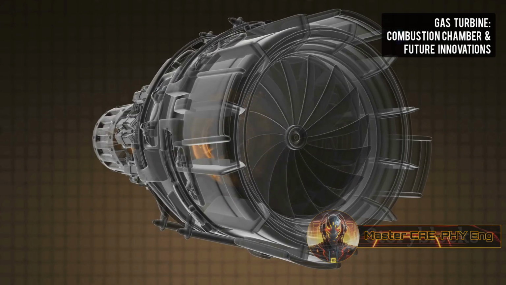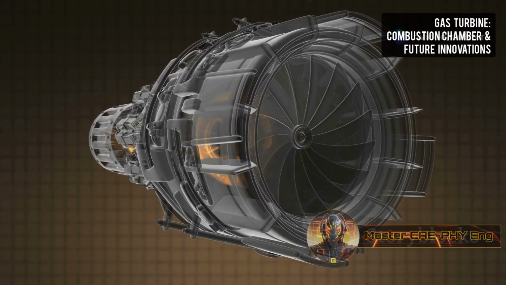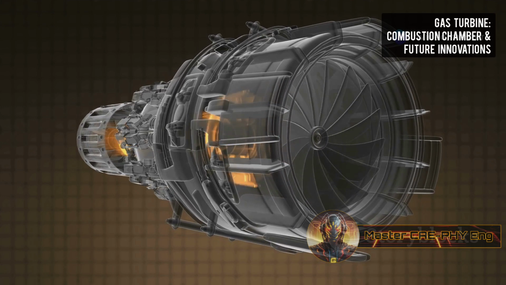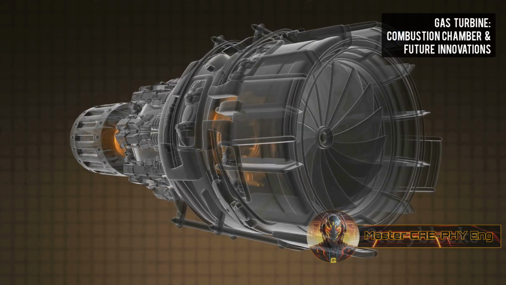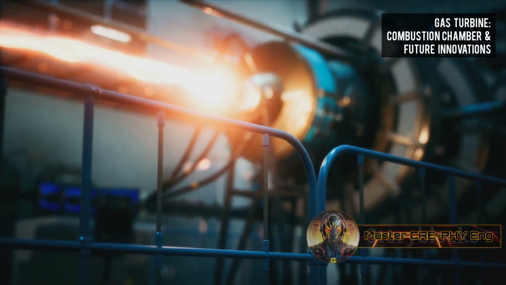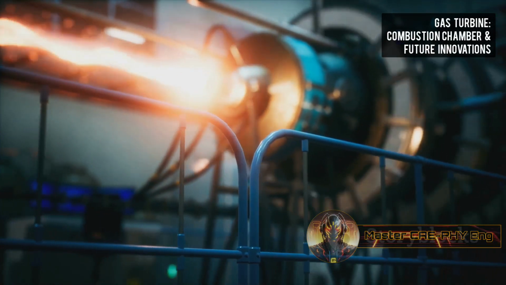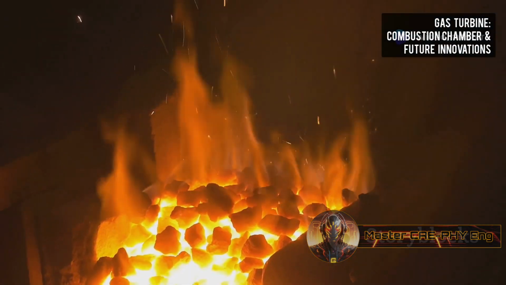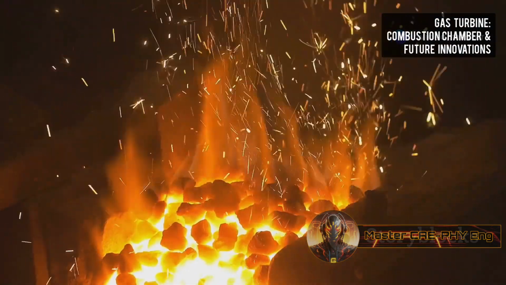Furthermore, the combustor must minimize pressure losses as the air flows through it, as significant losses reduce overall engine efficiency. The performance of the entire gas turbine engine is profoundly influenced by the design and operation of its combustion chamber. An efficient combustor ensures maximum energy release from the fuel.